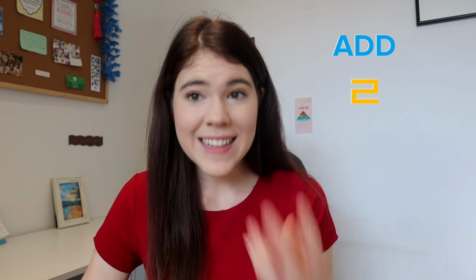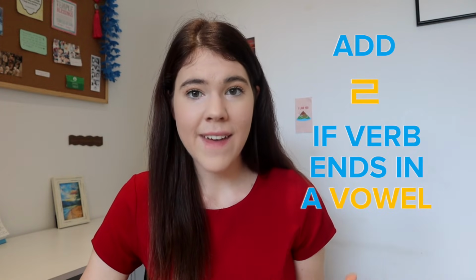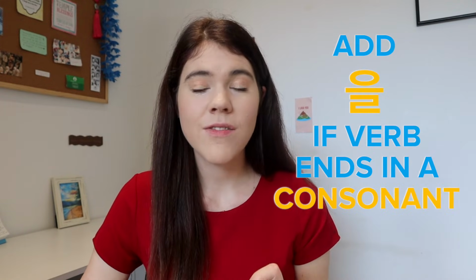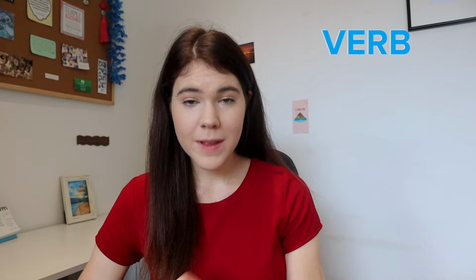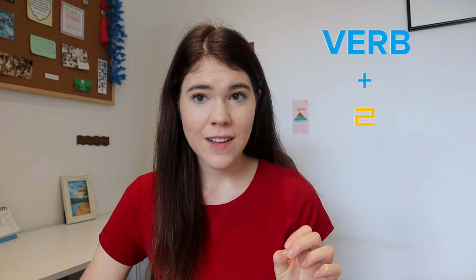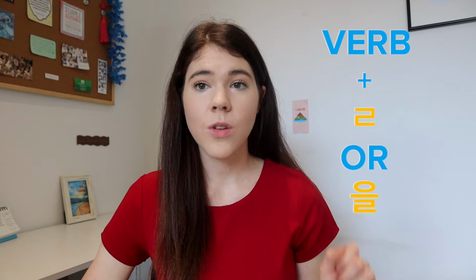So to make the future tense, you're dropping 다 again from the verb stem, and you're adding ㄹ if the verb ends in a vowel and 을 if the verb ends in a consonant. So here's the formula that you need to remember for this. The formula for simple future verb tense in polite low formality is verb plus ㄹ/을 거예요.